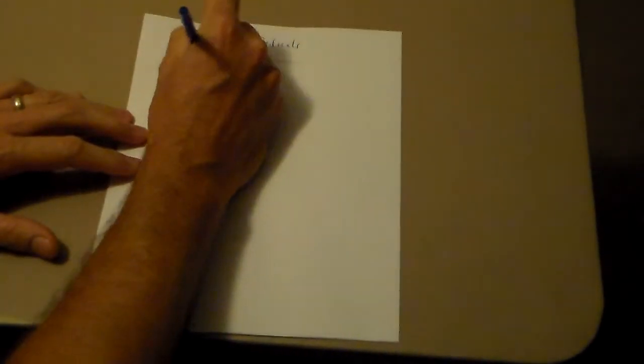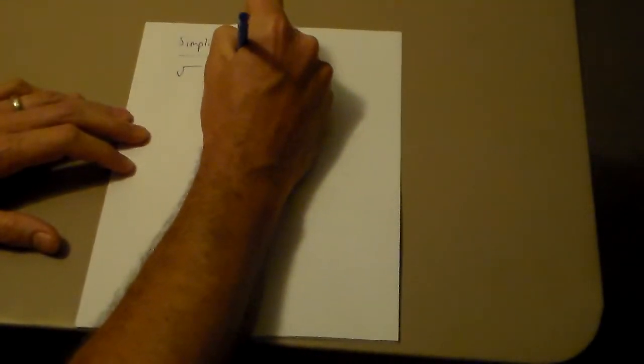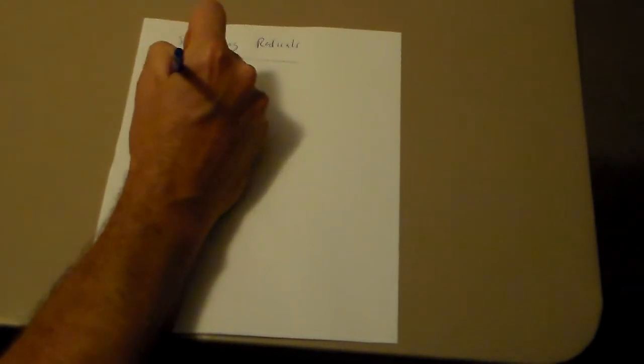Okay guys, so we are going to take a look at simplifying radicals. First thing we're going to look at this. That is called a root. You pronounce that root. It's a square root, as long as there's no number there. If there's no number there, it's understood to be a 2. This is equal to this.